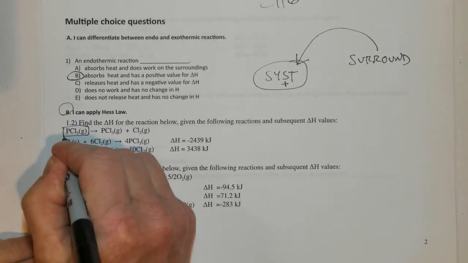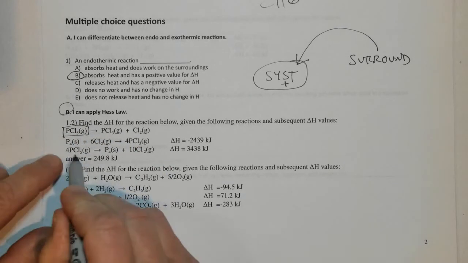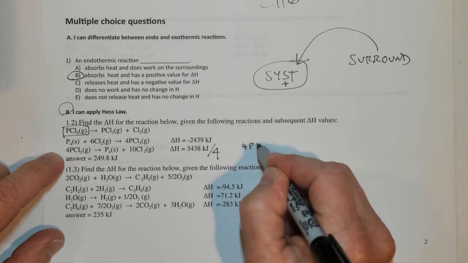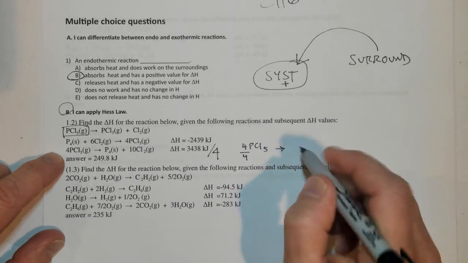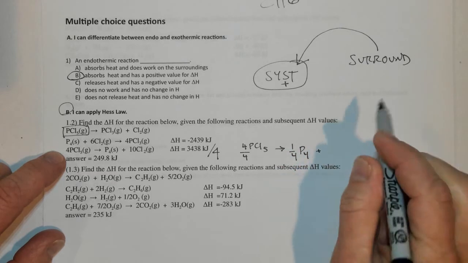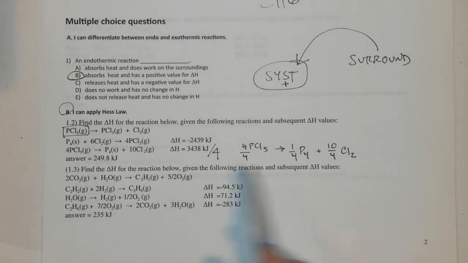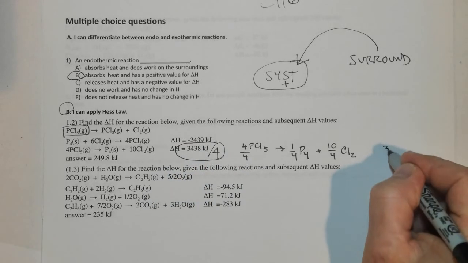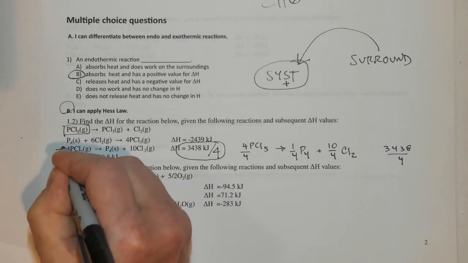So start right here. Find PCl5. Notice I have a PCl5 here, but I have 4 of them. So let's take this reaction and divide it by 4. That means 4 PCl5 divided by 4 would be 1, just what I want. Arrow, and then I would have 1/4 P4, because I'm dividing by 4, plus 10/4 Cl2. Since I divided it by 4, that means I will have to take the enthalpy and divide that by 4. So I will have 3,438 kilojoules divided by 4 as my enthalpy for this reaction.